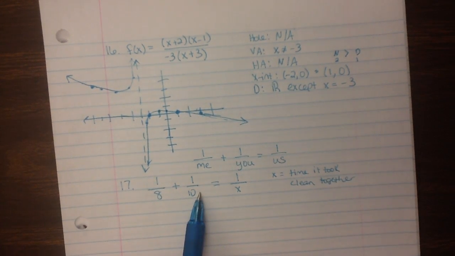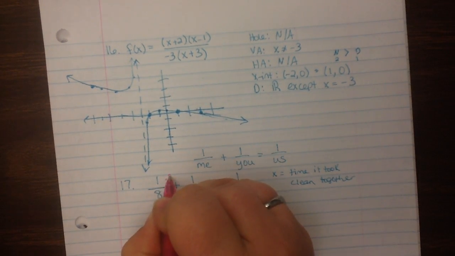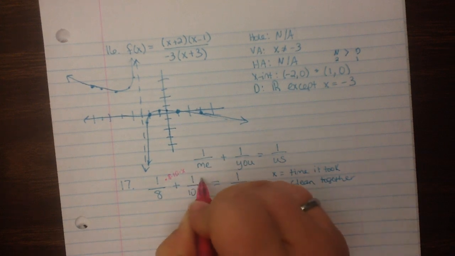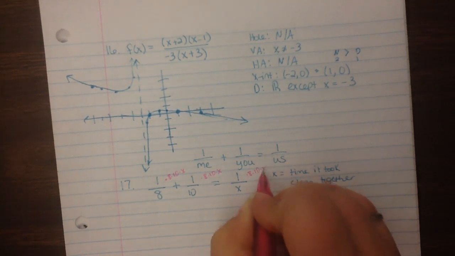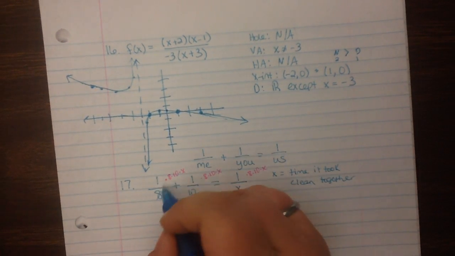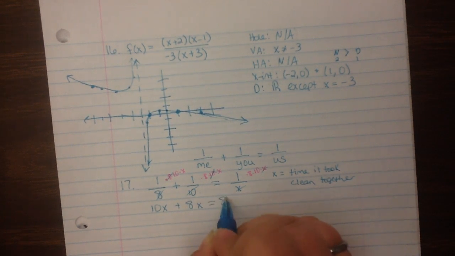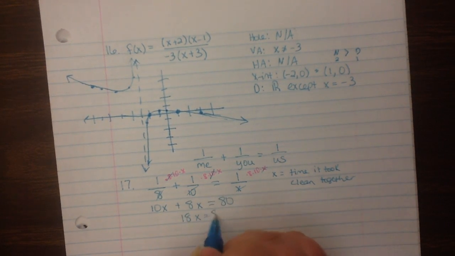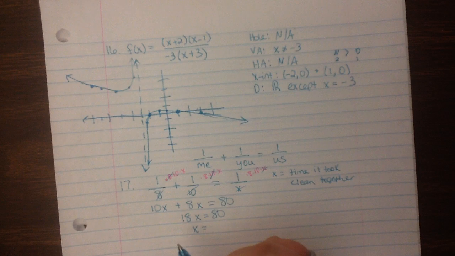Okay, so now this is back to, I don't even remember what number at this point that we did earlier, but it is a radical equation. So we figure out the common denominator and multiply by all the pieces. And then we cross off what cancels. So the 8 cancels, this is going to be 10x. The 10 cancels, this is going to be 8x. The x cancels, this is going to be 80. So I have 18x equals 80. So x equals whatever that is.